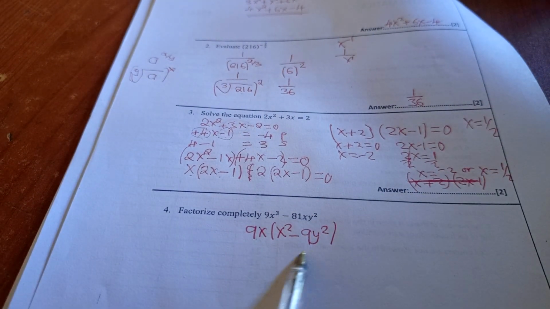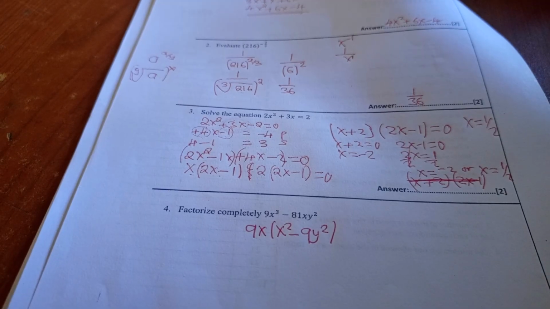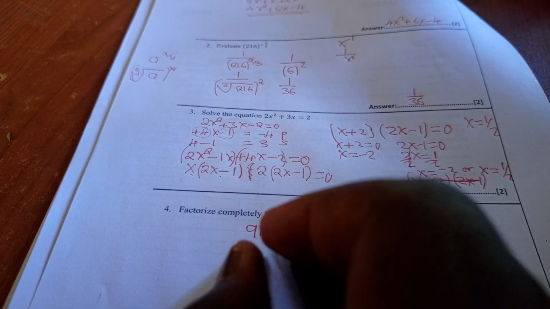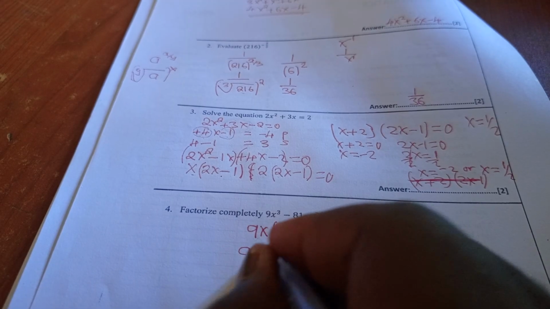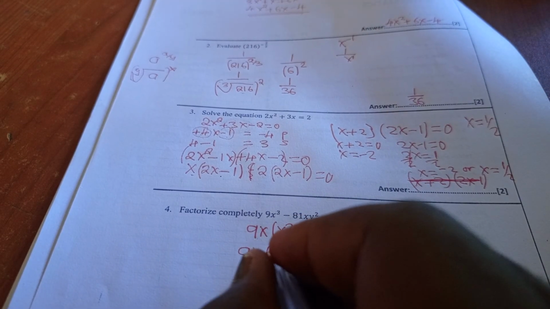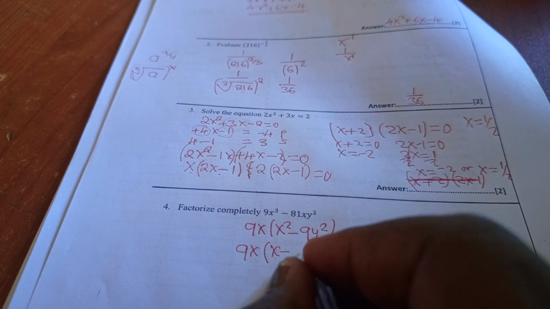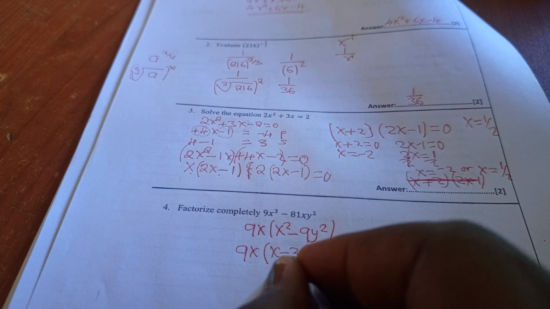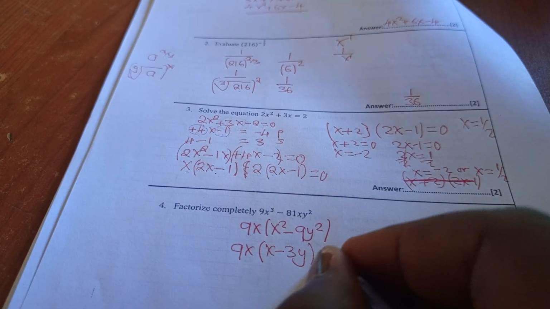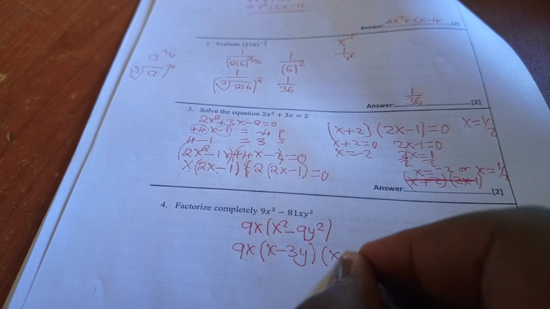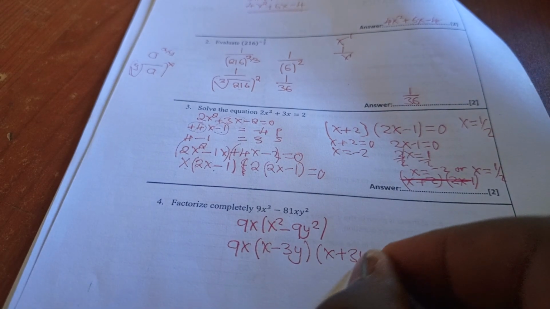So now we cannot end here. We need to factorize using the difference of two squares. You maintain the 9x here. Then the square root of x squared is x, then minus the square root of 9y squared, which is 3y. Then again x plus 3y.